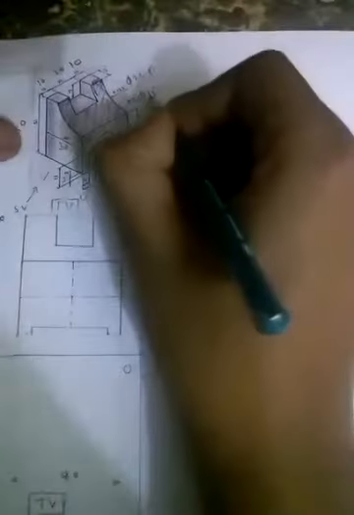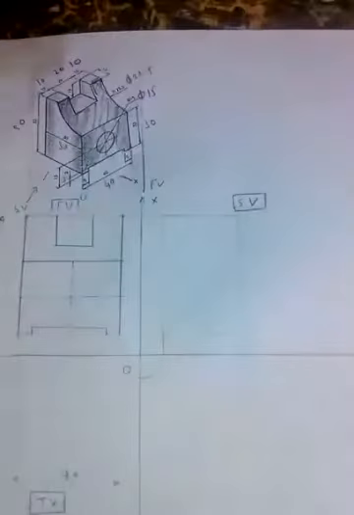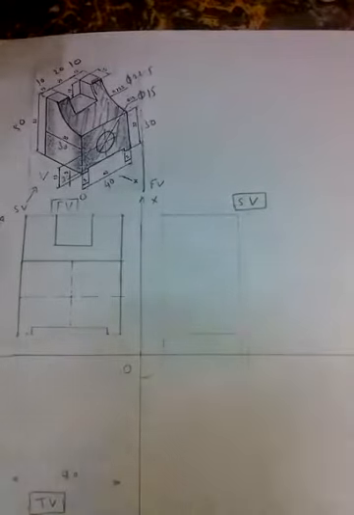See, 15 and 22.5 are given. 15 for this circle and 22.5 for this arc. Now 15 means what? It is the diameter. So what we have to do? We have to draw the circle having diameter 15 mm. Means we have to draw the circle having radius 7.5 mm. Is it? So we'll take the distance 7.5 in the compass. Is it? And we have to draw this circle.